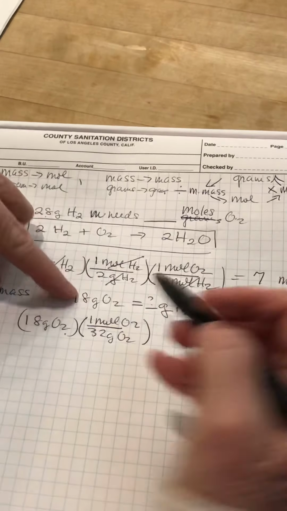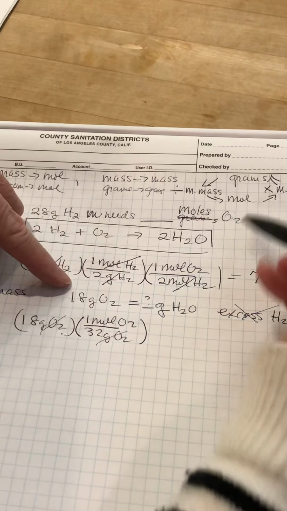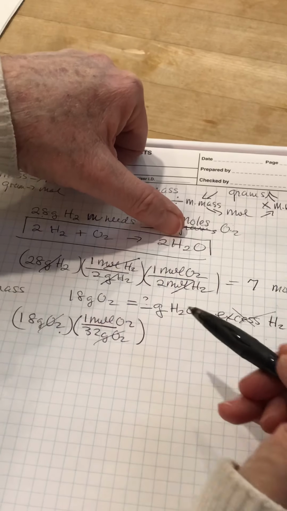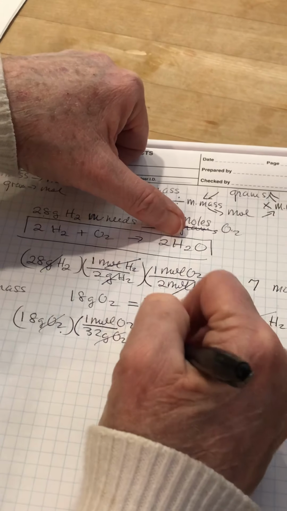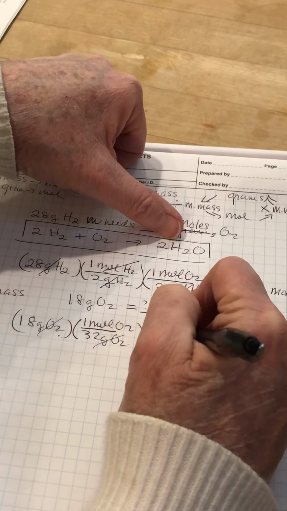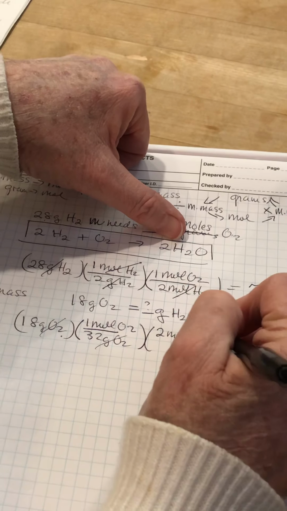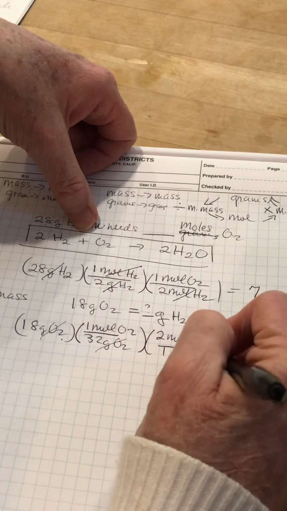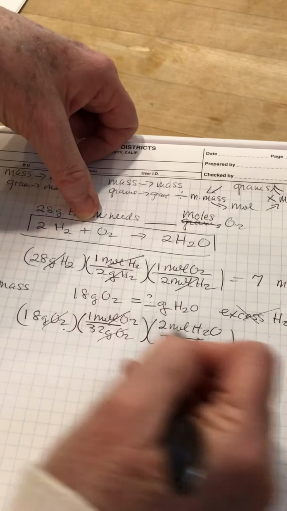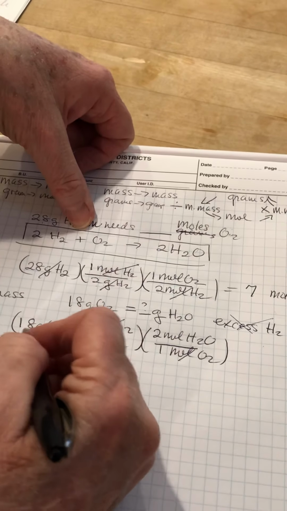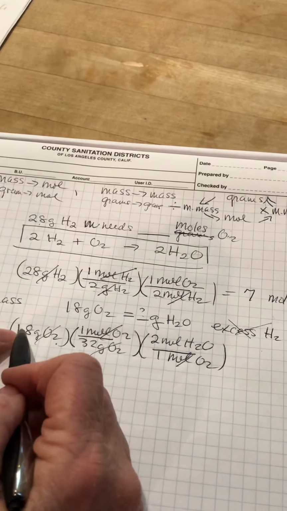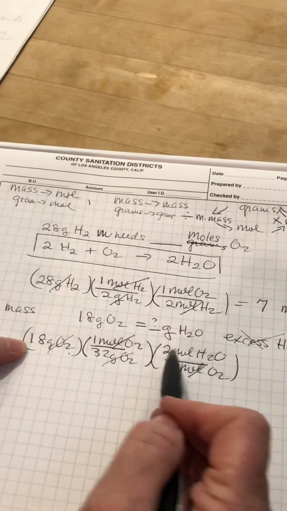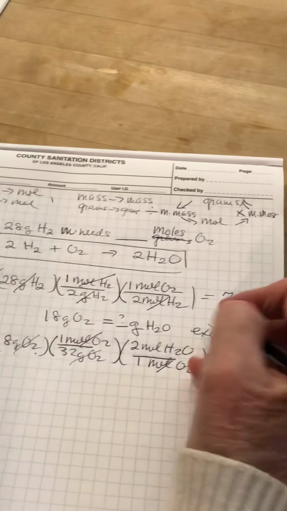Now that I have moles of oxygen, I can compare it to moles of water from the balanced equation. I see that I'm going to make 2 moles of water for every 1 mole of oxygen. Now the moles of oxygen have canceled. So at this point, I'd be taking 18, dividing by 32, and multiplying by 2, but I'm not done yet because I'm looking for grams of water.